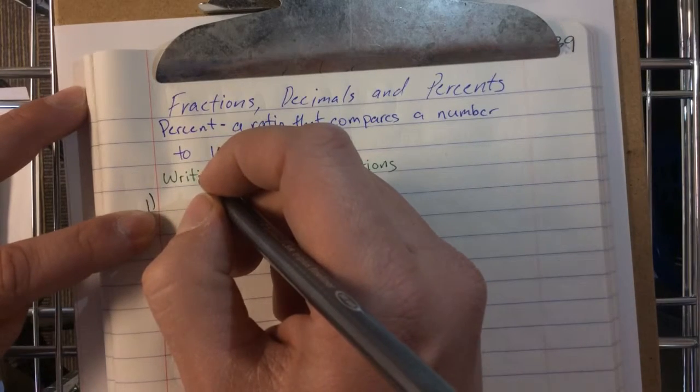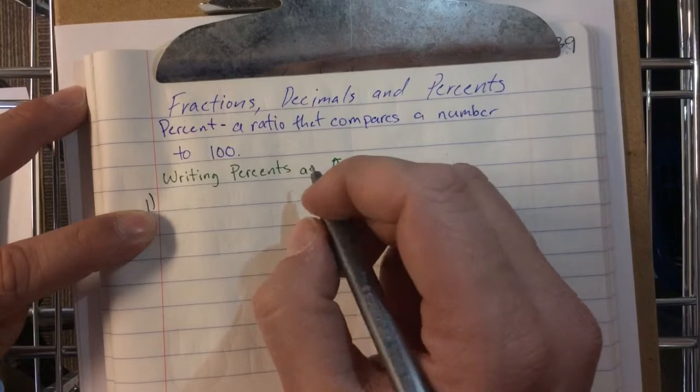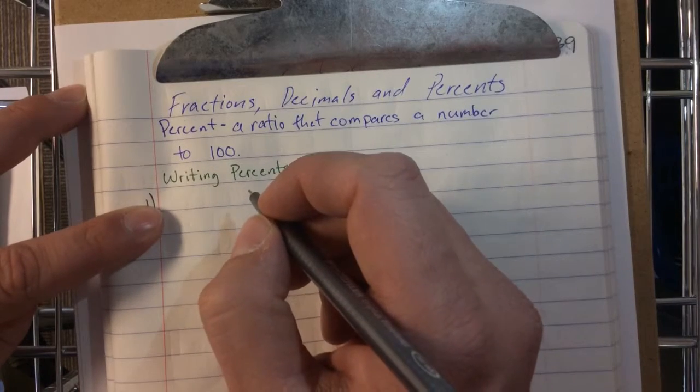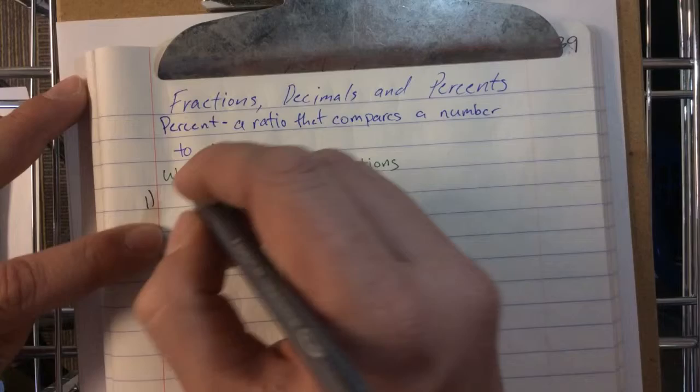So, to write a percent as a fraction, take the percent and place that value over 100.